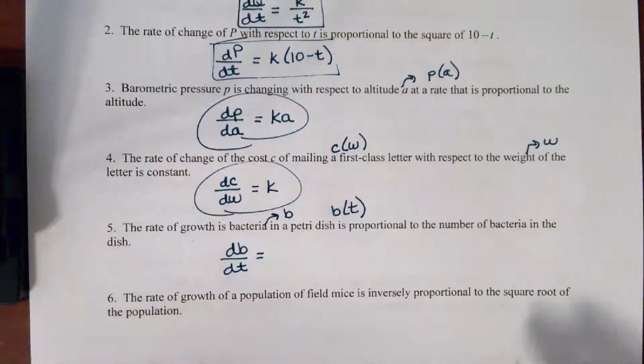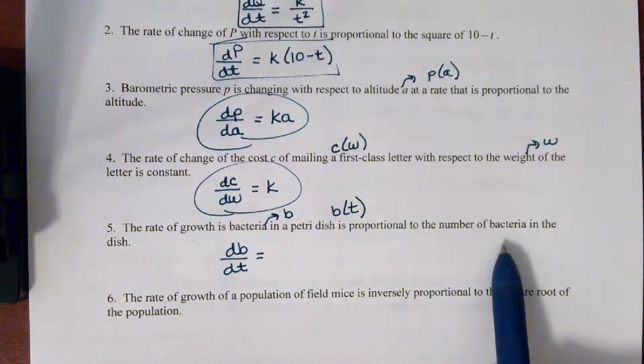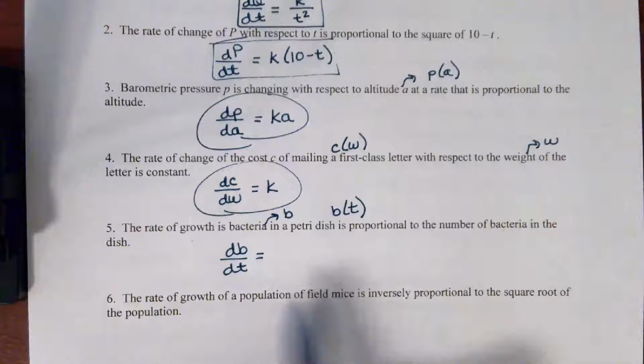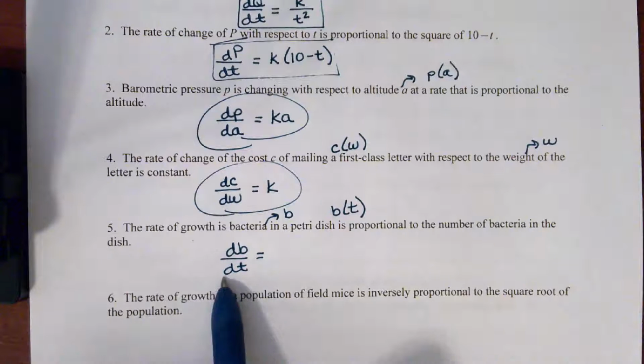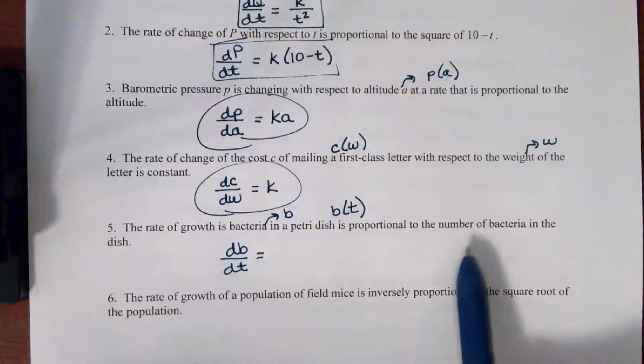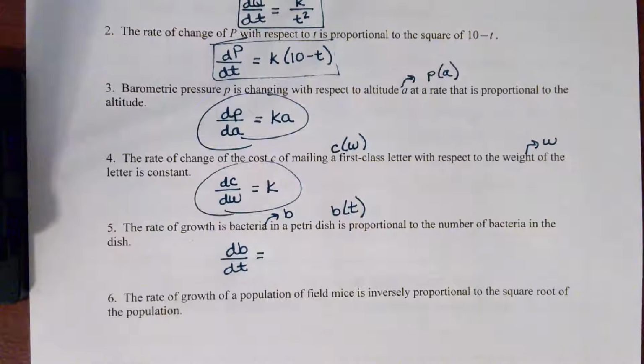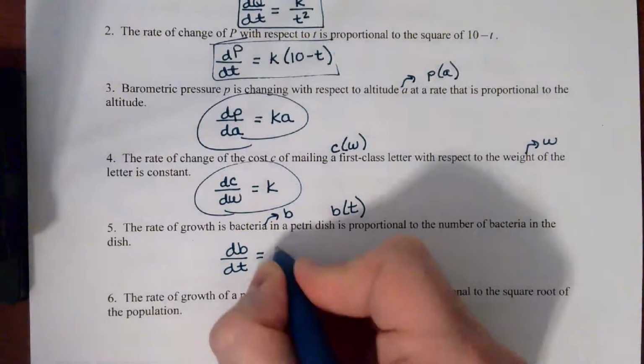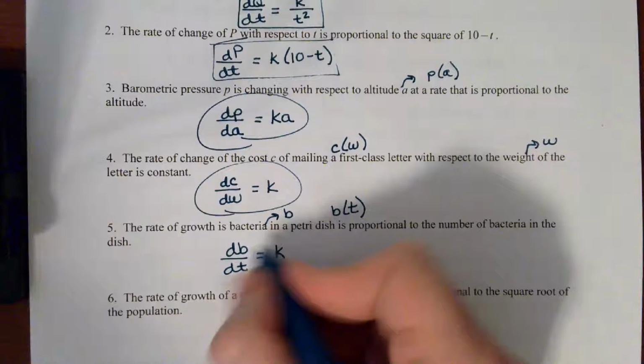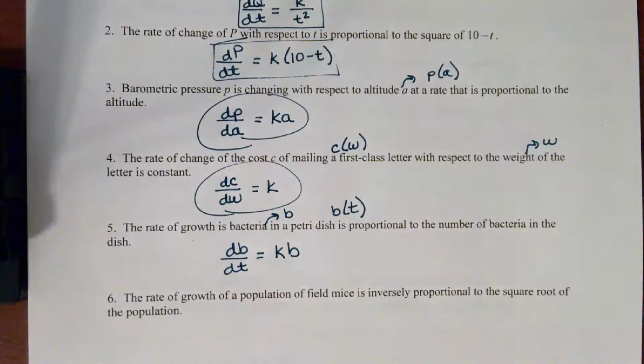And I'm telling you it's proportional to the number of bacteria in the dish. Well, my differential equation should be dB dt equals, what's that going to look like? I think it's just going to be k, my constant, times B, the amount of bacteria you have.